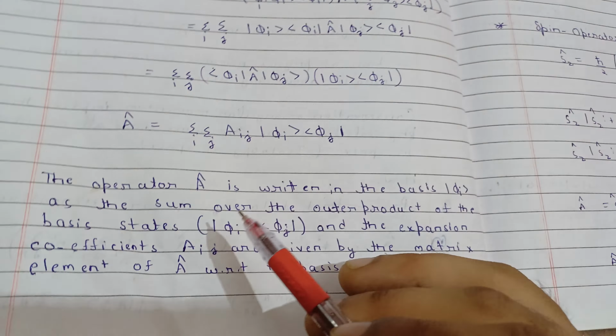So the operator A is written in the basis phi_i as the sum over the outer product of the basis states, and the expansion coefficients Aij are given by the matrix elements of A with respect to the basis states. So with respect to these basis states, we have the matrix of A.